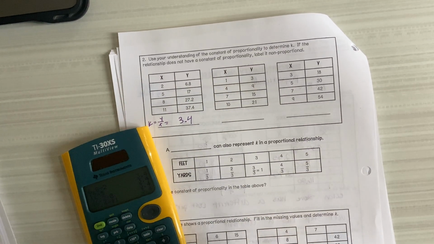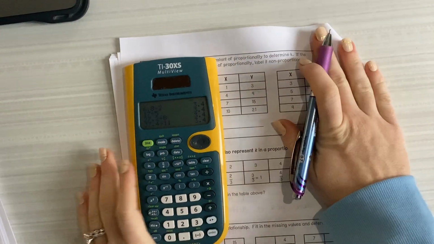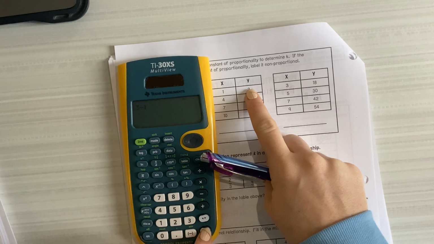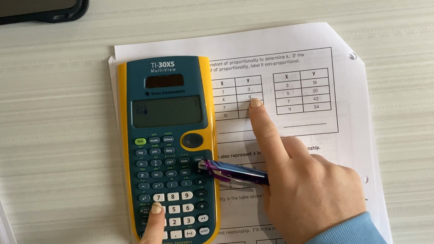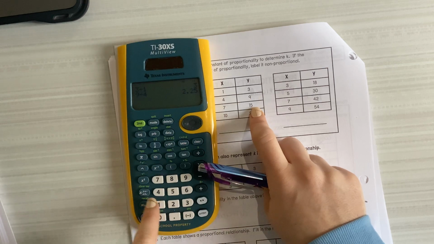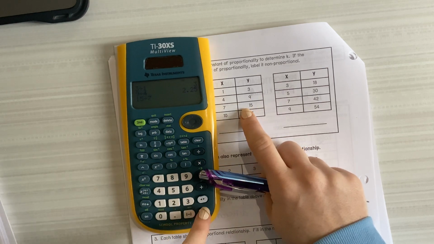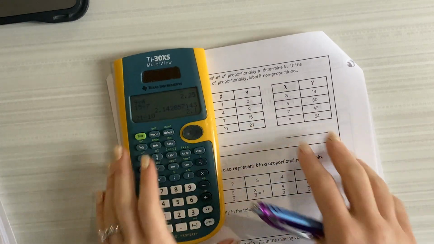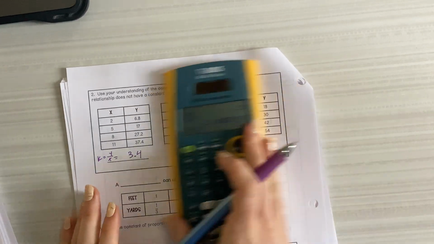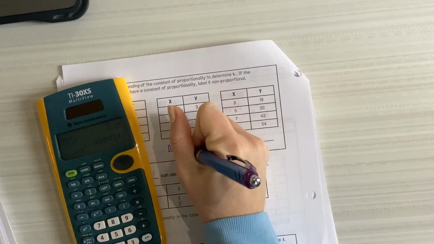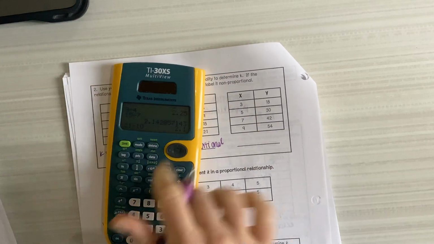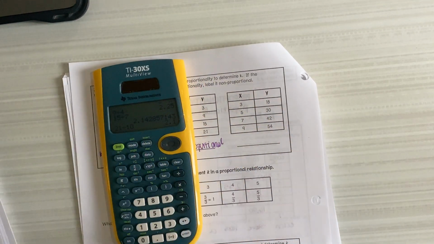It's proportional because it has the same unit rate. y divided by x is the same for every single point. All right, this next table, y divided by x: 3 divided by 1, 9 divided by 4, 15 divided by 7, and 21 divided by 10. Each of those was a different number, so this one is not proportional. Non-proportional. When I did y divided by x, I got a different thing every single time.